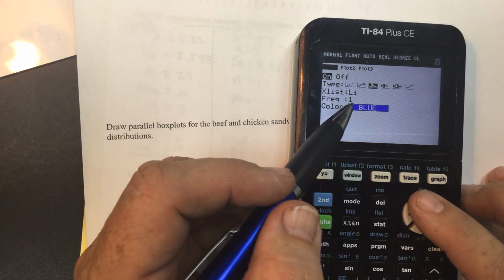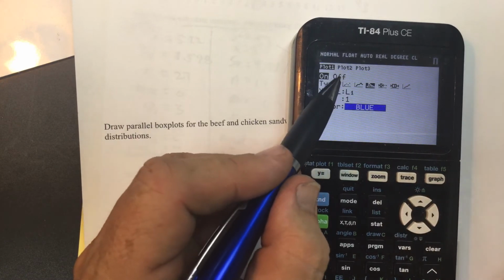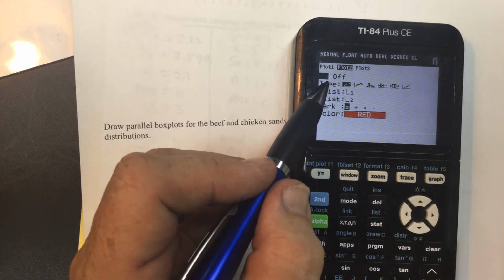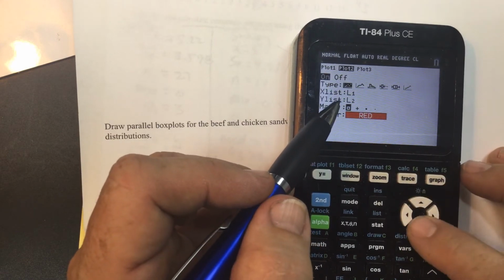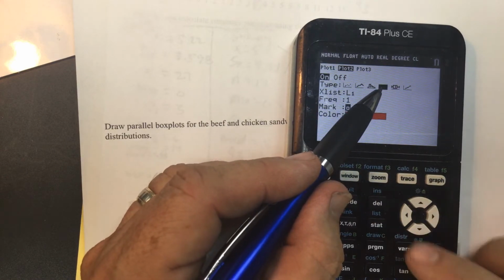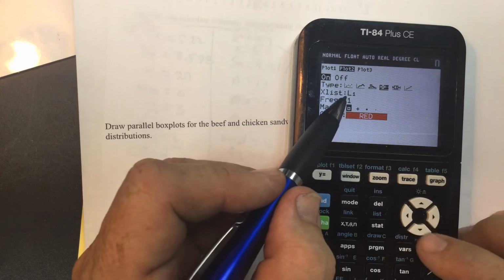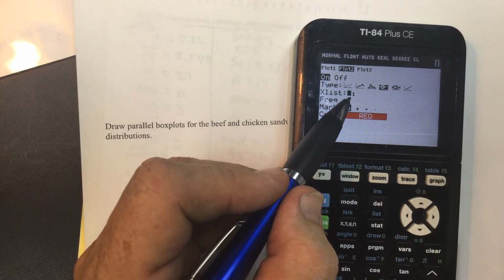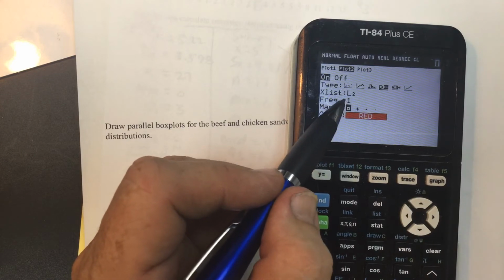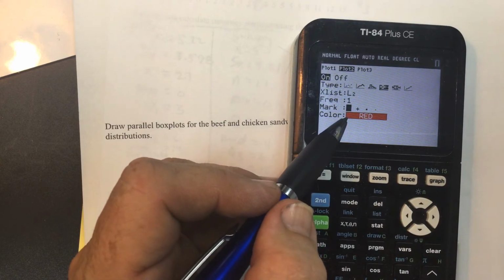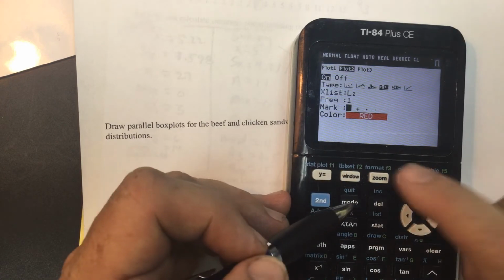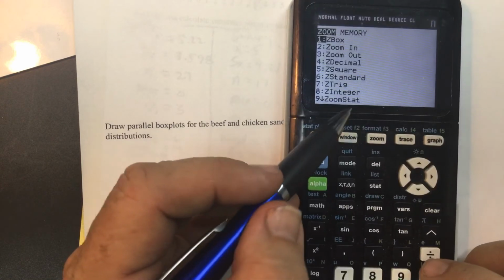Okay, so now I'm going to go back up to plot 2. So I'm going to switch over to plot 2. I'm going to turn that one on, and I'm going to take this and go over here and do a box plot, but I'm going to do it for L2. So I'm good there. It's going to be red on mine. So now I'm going to go zoom 9.